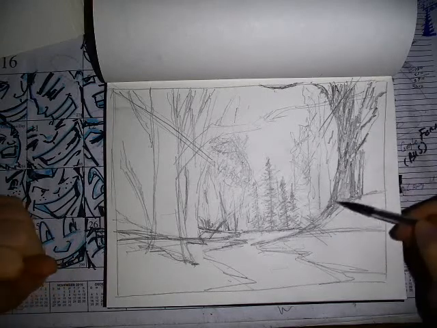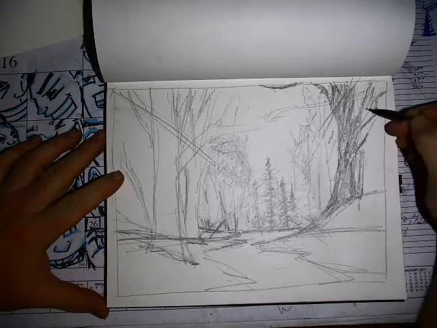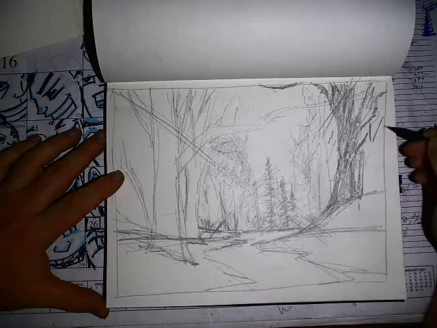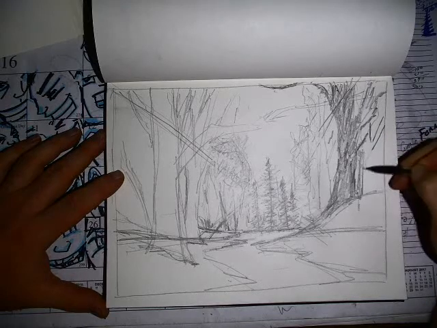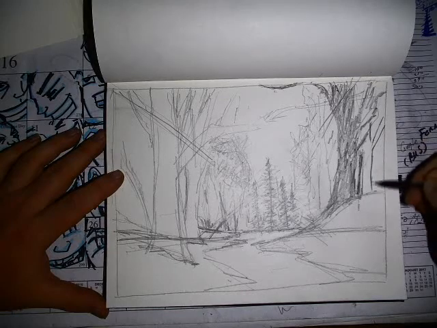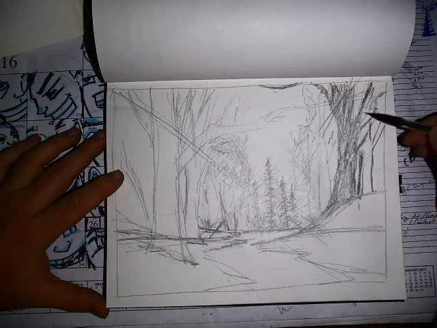Now once I set that in, I want to quickly contrast this with another tree behind it. Now this one is going to be nice and heavy, very circular. The tree behind it though is not going to be. It's going to be almost an outline.